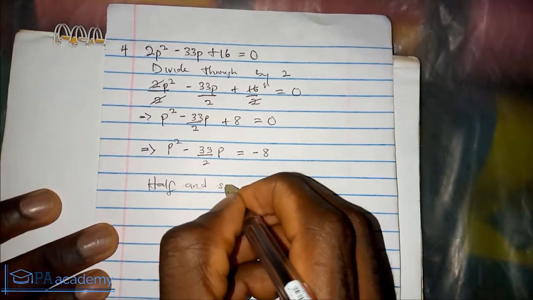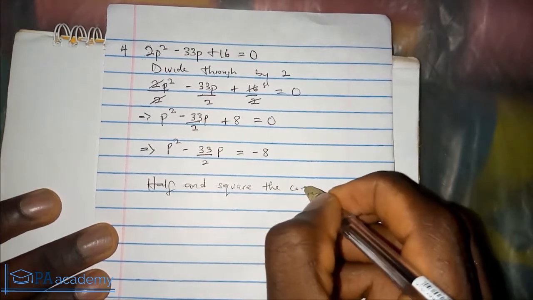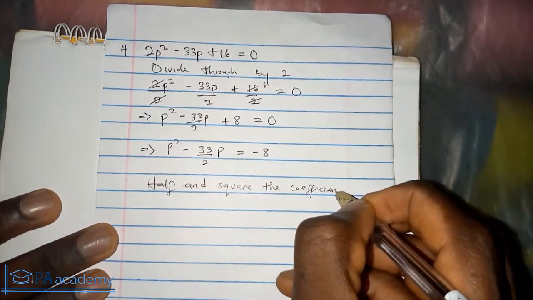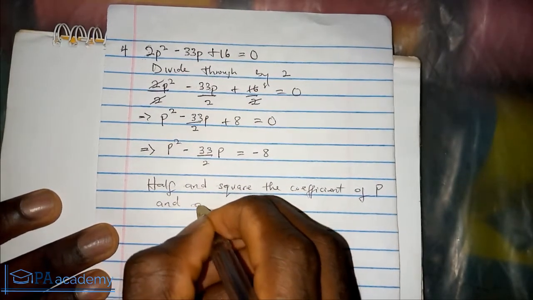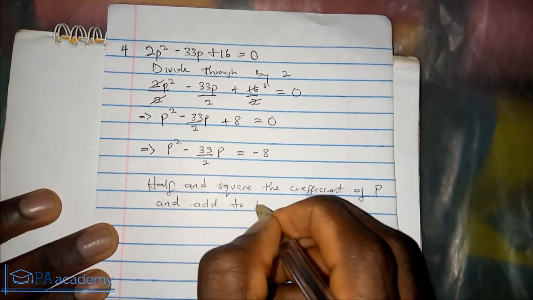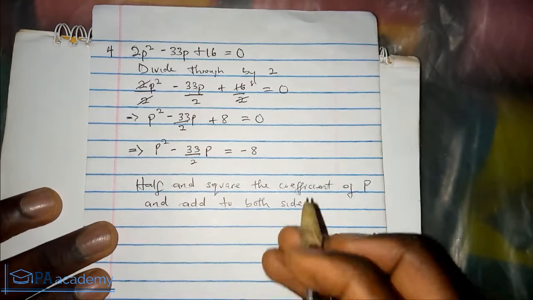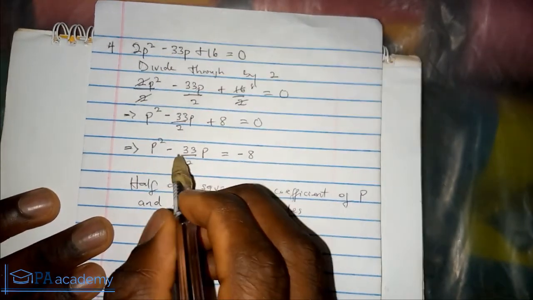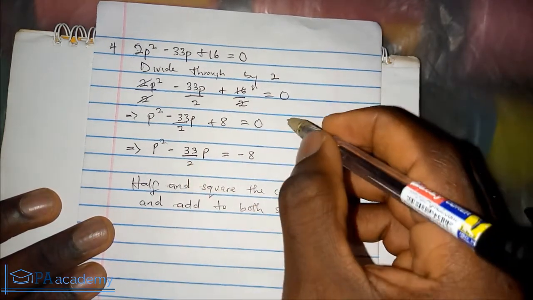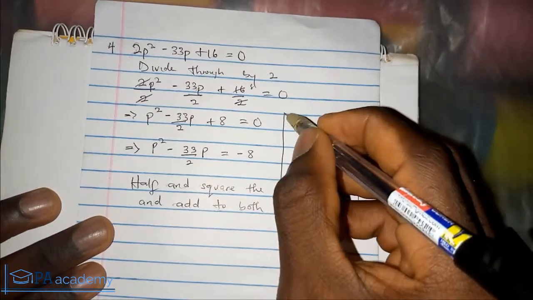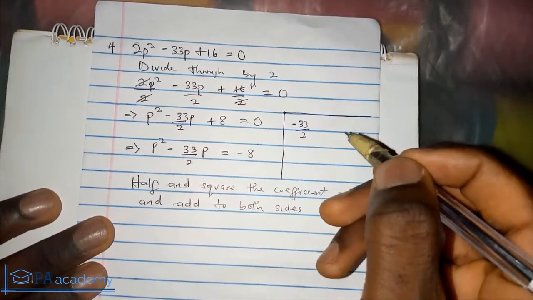Half and square the coefficient of p and add it to both sides. Now the coefficient of p here is minus 33 over 2. Let me do that here. So minus 33 over 2 is the coefficient of p.